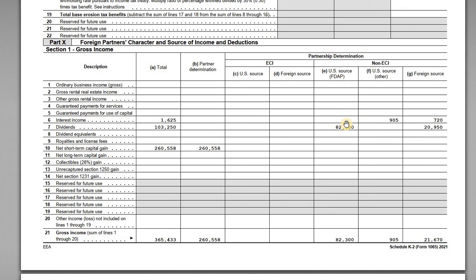Well, column E, per the instructions, they want us to put U.S. source FDAP income here that's subject to withholding tax by the U.S. The interest income here is exempt under that portfolio interest exemption. So it's still U.S. source, and it's non-effectively connected income, but because it's not being subjected to U.S. withholding tax, it's most appropriately put in column F.